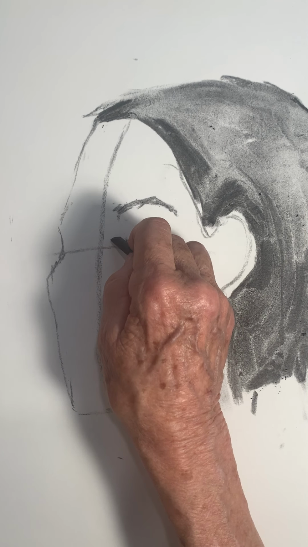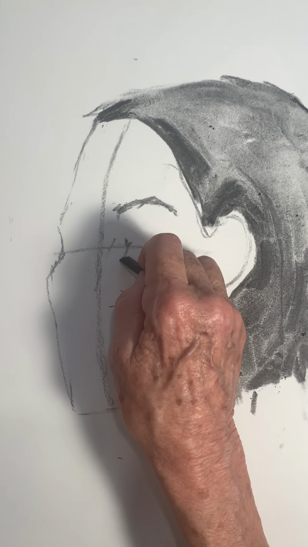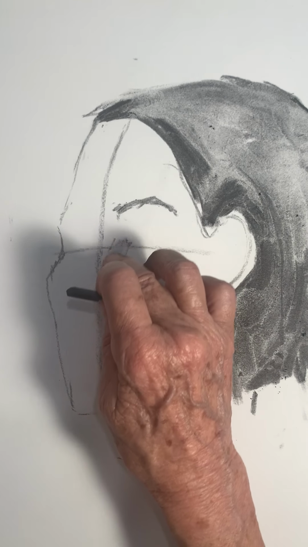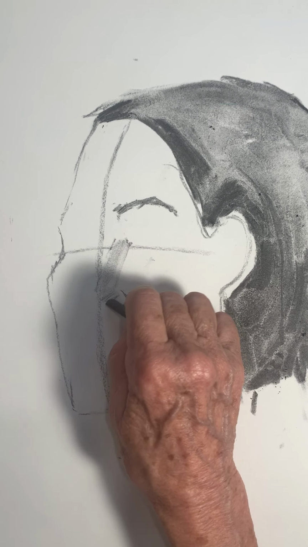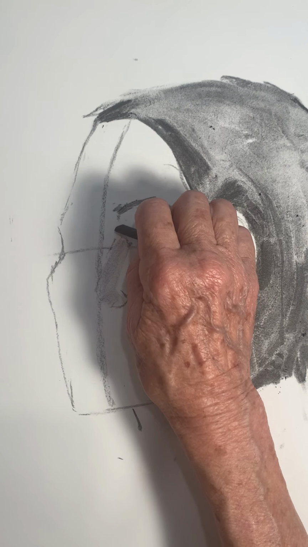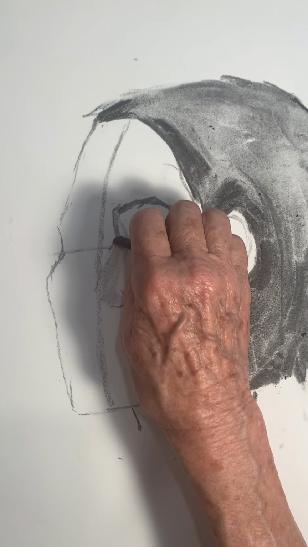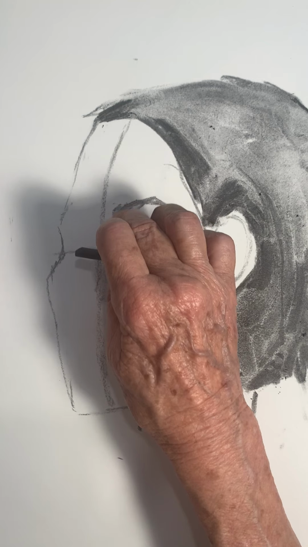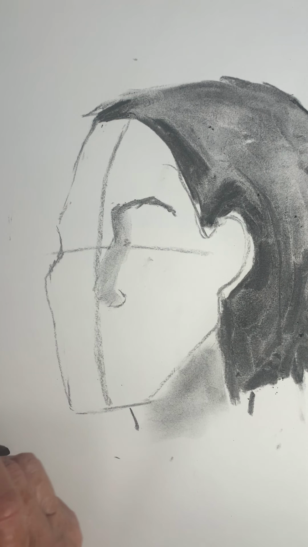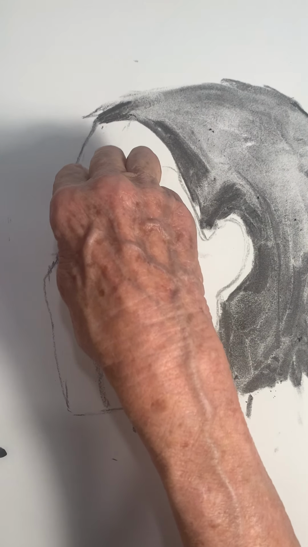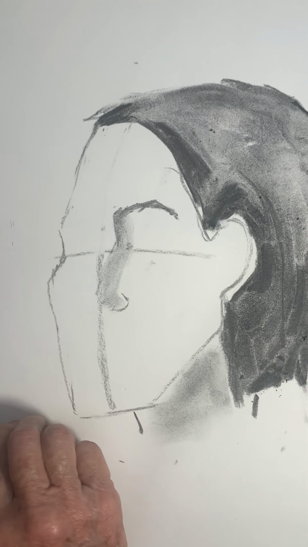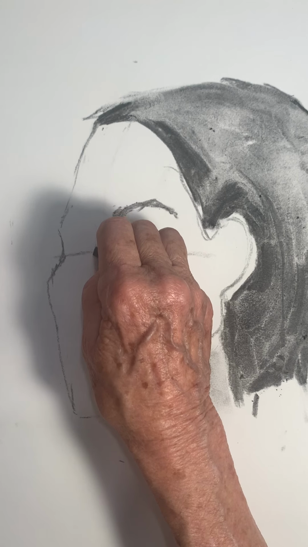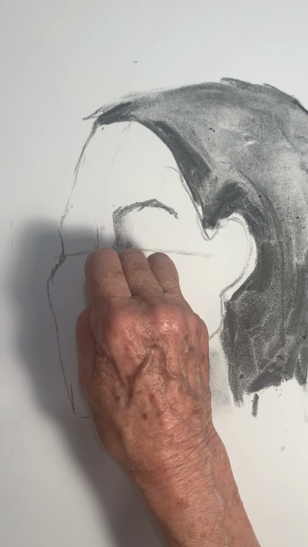And then I'm going to go back and remember that the nose has a cylindrical shape with a side plane and a top plane and another side plane. And in this case, we're only going to see one side plane. And then I've got this shadow that goes between the tear duct and the eyebrow. And again, I'm not using line, I'm just using value. Now, the top plane of the nose comes down, maybe like this, I'll make it a little thinner.